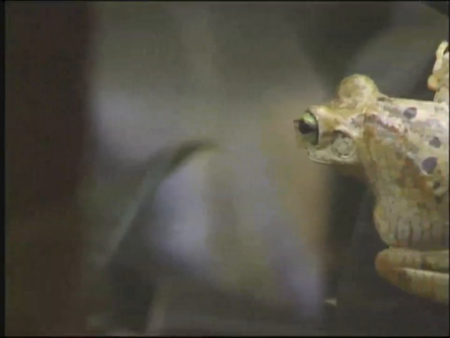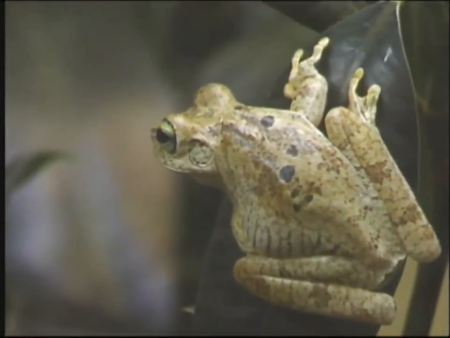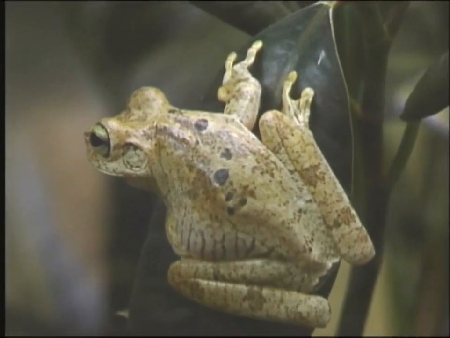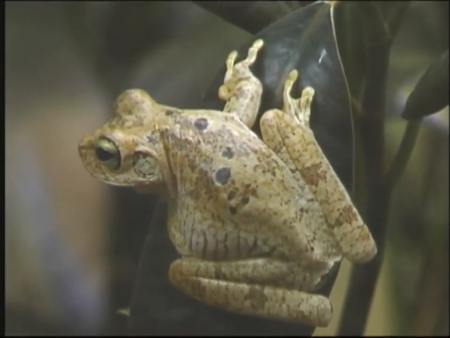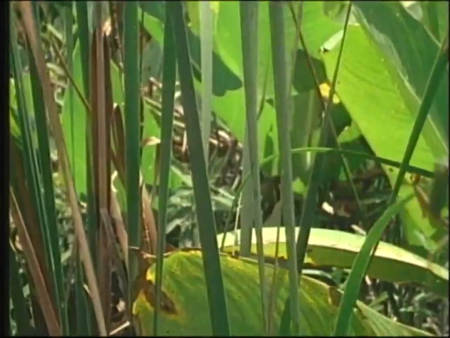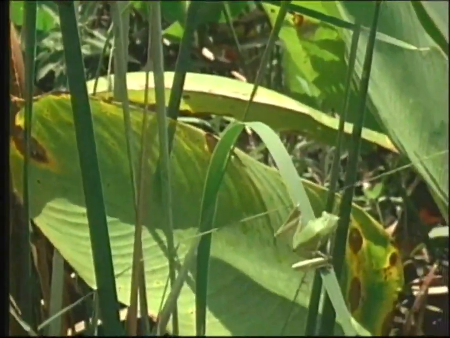Amphibians in general are not considered to be particularly good temperature regulators. So frogs are probably an example of an animal who is pretty well adapted to function reasonably well at a variety of body temperatures.